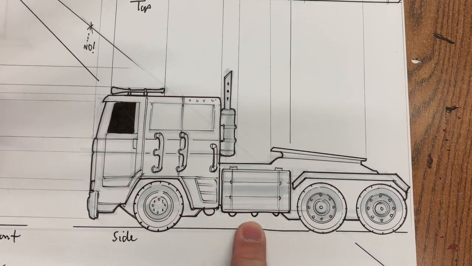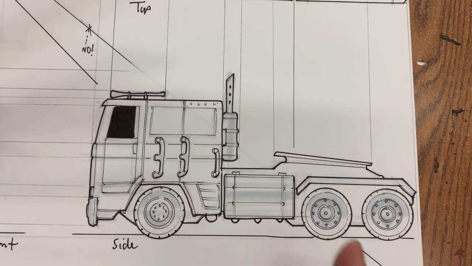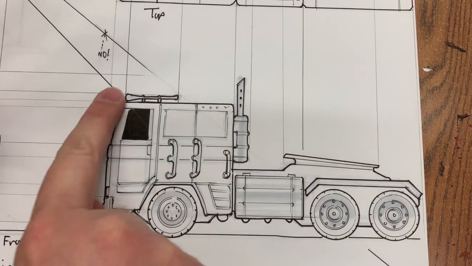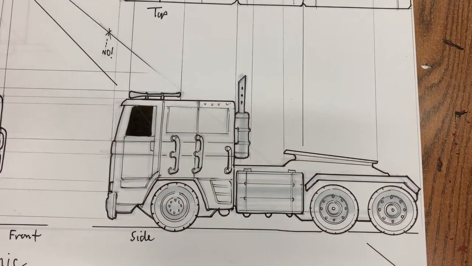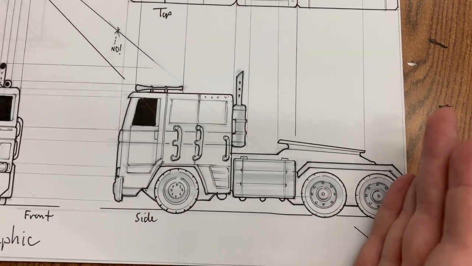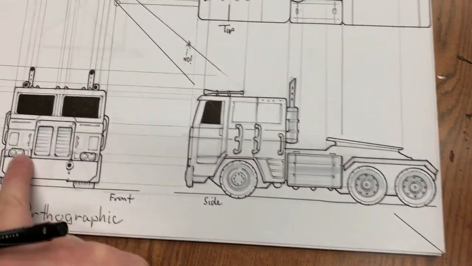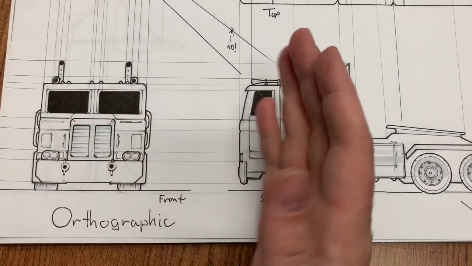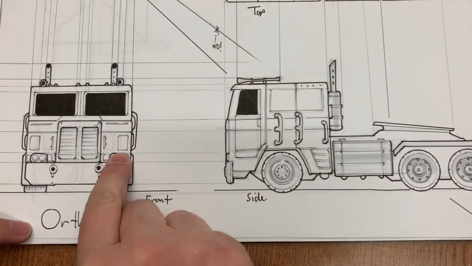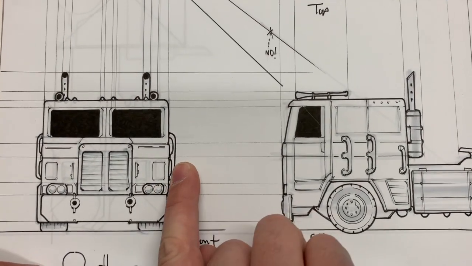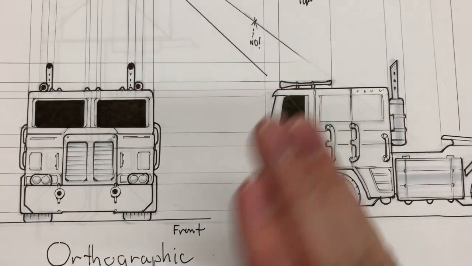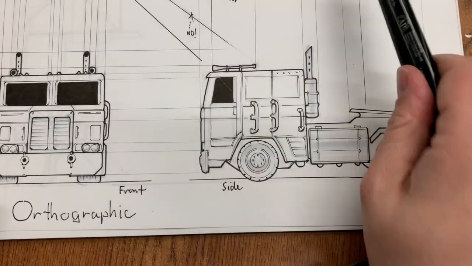Remember, line weights are really important. Anything that has an edge that you reach your hand around, there's another side to it, you want to go thicker. It's going to make your drawing read better and communicate information better, okay? Same thing over here. All the little details on the surfaces that don't have edges to them are thin lines, right? And then the side of the truck has a thick line, showing that that's an edge that you could reach your hand around. Same thing on the top.